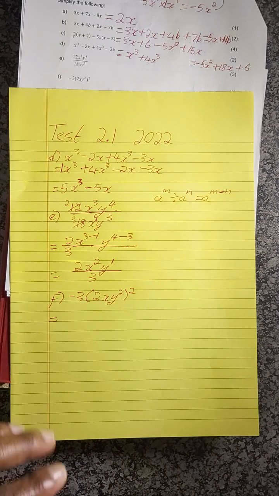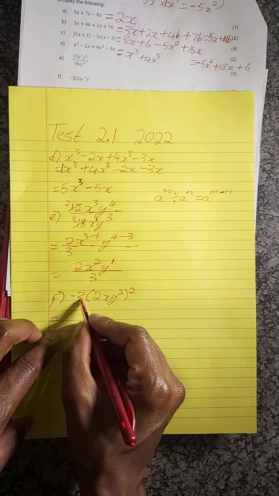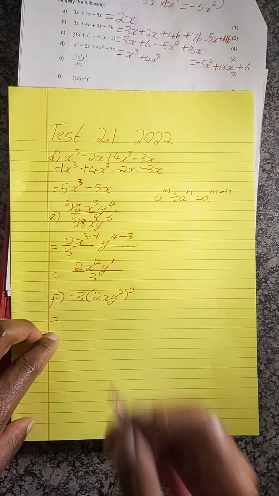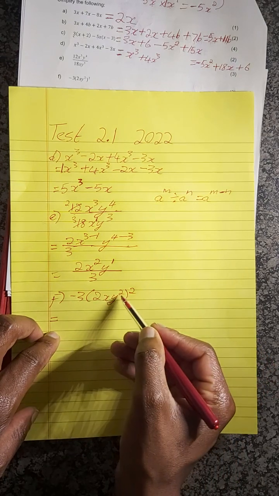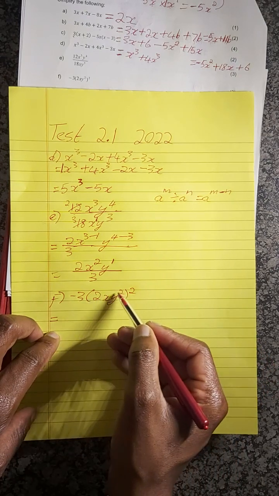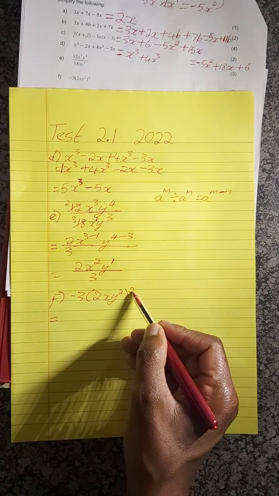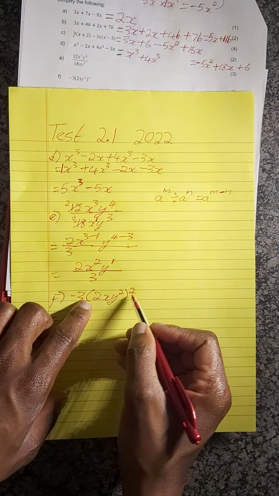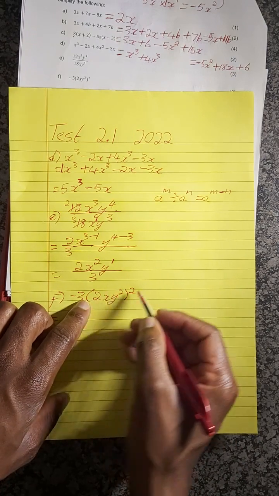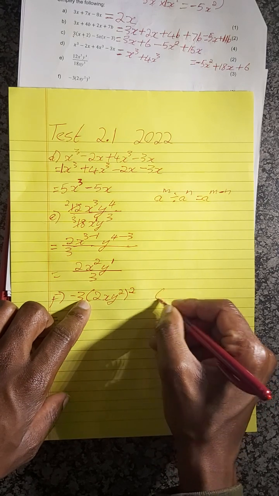Okay, so this means that before we multiply with this negative 3, we are going to multiply the exponents that are inside this bracket with the exponent. Excuse me, guys. We're going to multiply the exponents that are inside the bracket with the one that is outside the bracket.